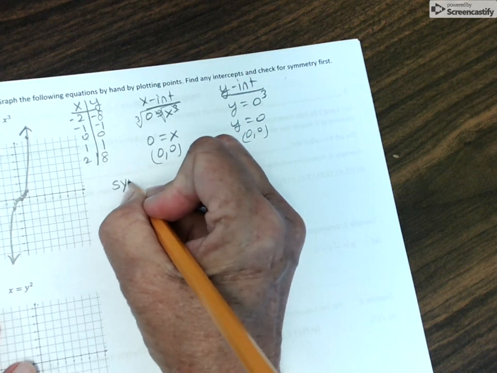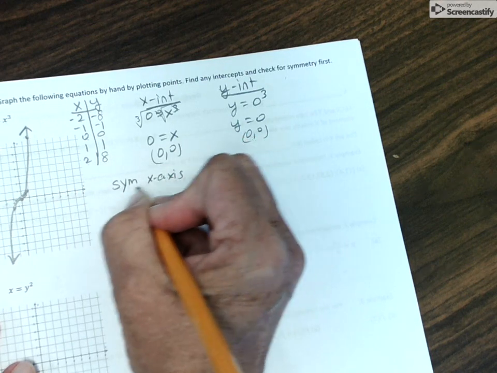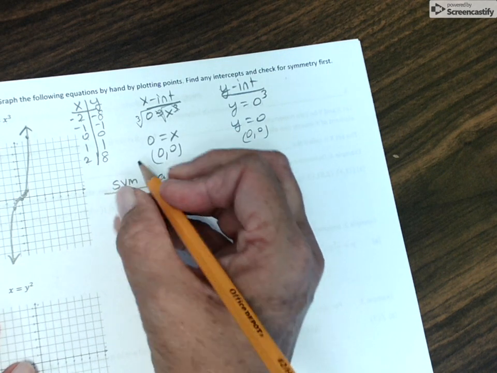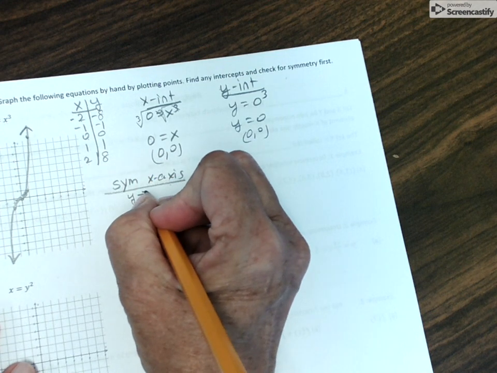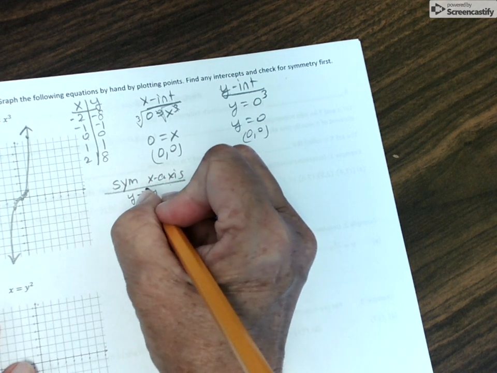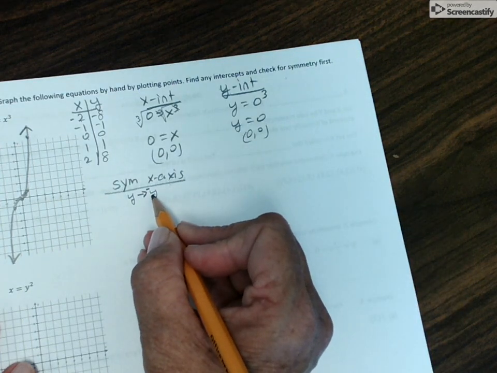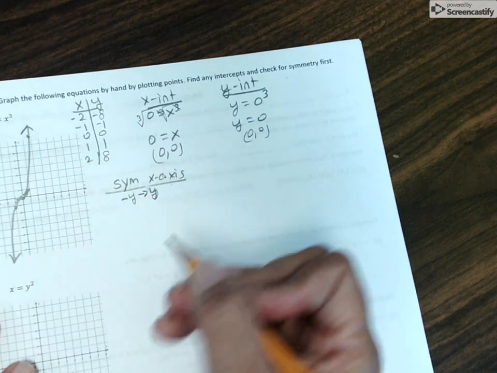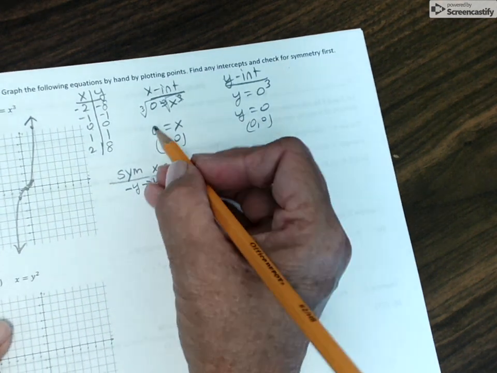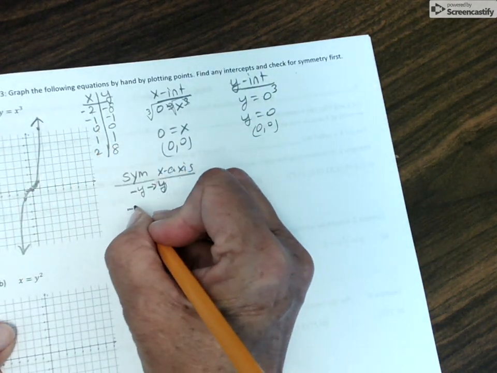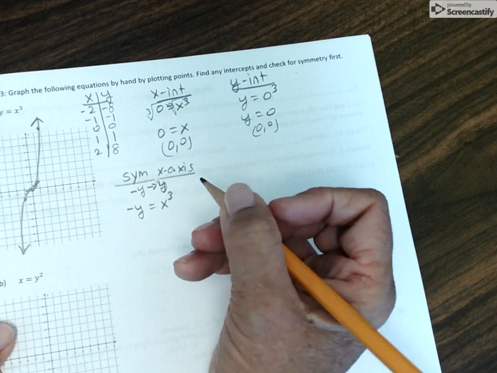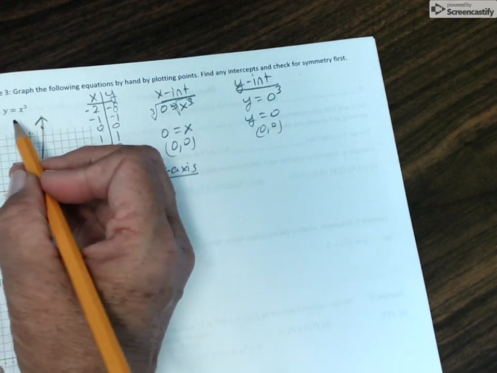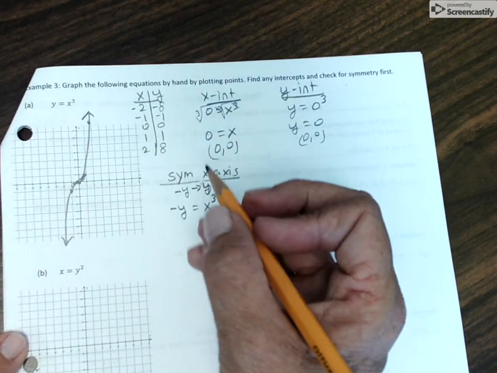So we're going to check for symmetry about the x-axis first. If it's checking for the x-axis, that means I replace y with negative y. Sorry, I did that the opposite way. I'm going to put negative y in wherever there was a y. So what that equation looks like, y equals x to the third, is negative y equals x to the third. And now I want to get this y by itself and see if this resulting equation looks like the original equation that we started with.